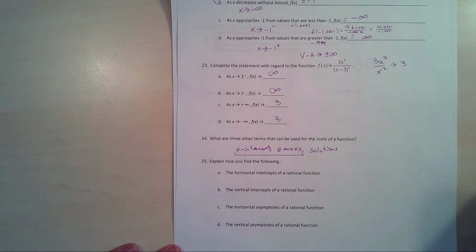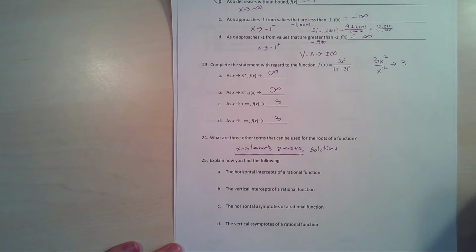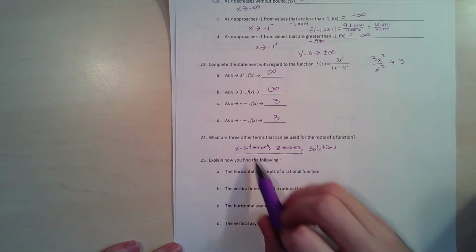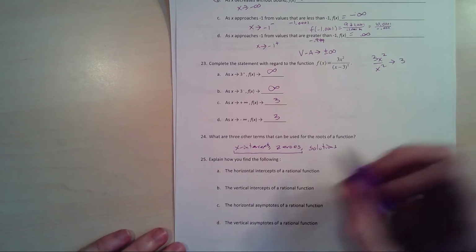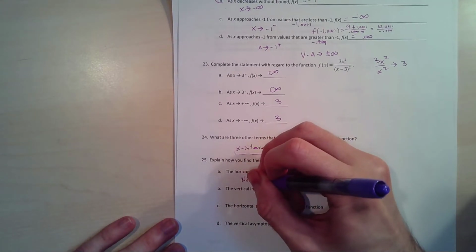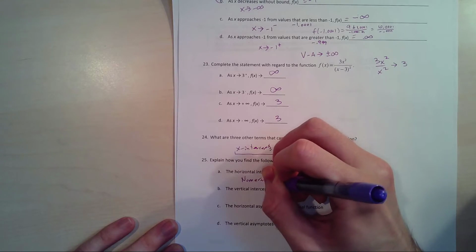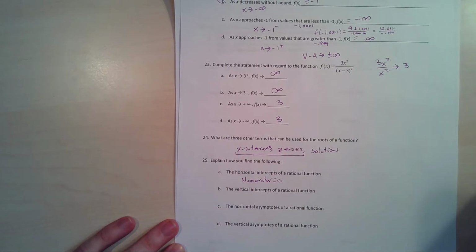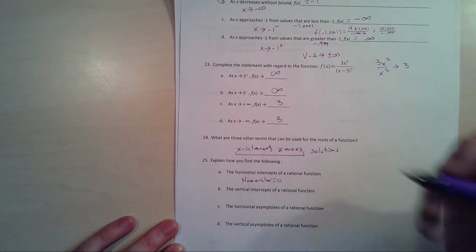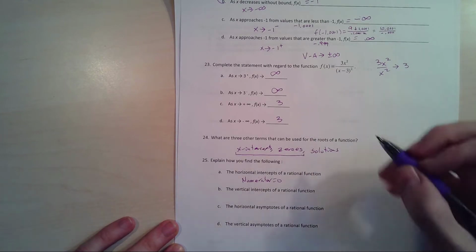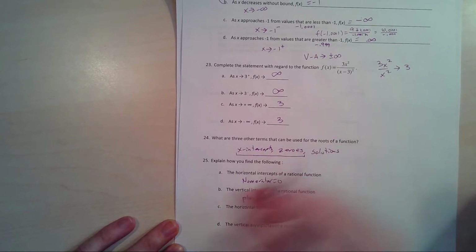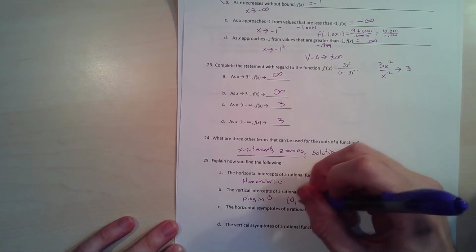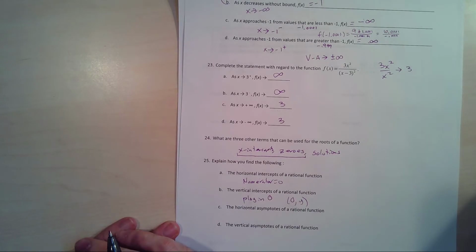Explain how you can find the following: the horizontal intercepts of a rational function. So the horizontal intercepts, maybe that's what they wanted. X-intercepts, horizontal intercepts. I don't know. Horizontal intercepts, that works too. Anyways, this one we want numerator equals 0. If we set the numerator, that is the top part of it, equal to 0, you'll find the horizontal intercept. The vertical intercepts, plug in 0. That's easy. It's always going to be 0 comma some y value. You just plug in 0, see what you get.